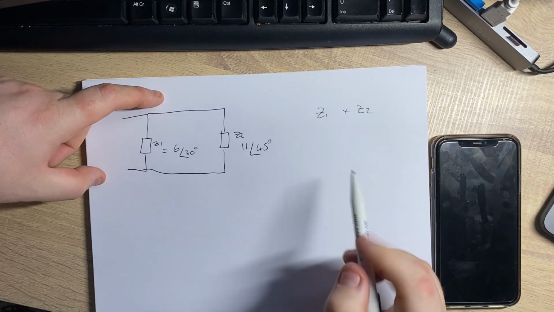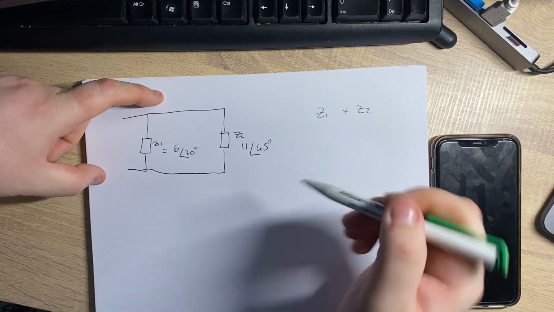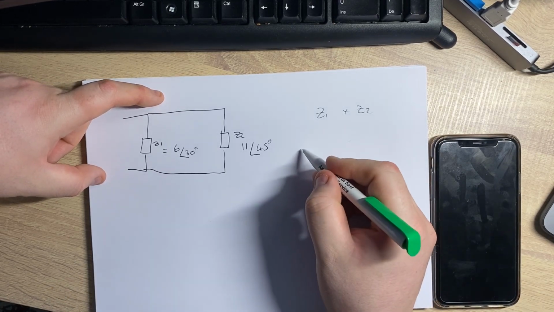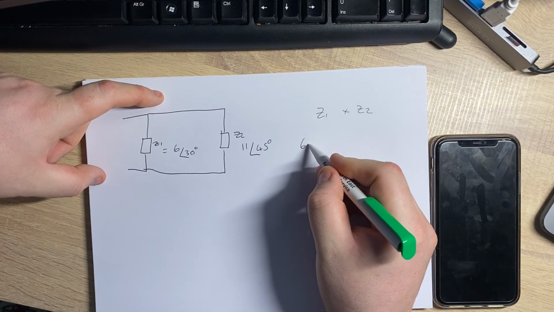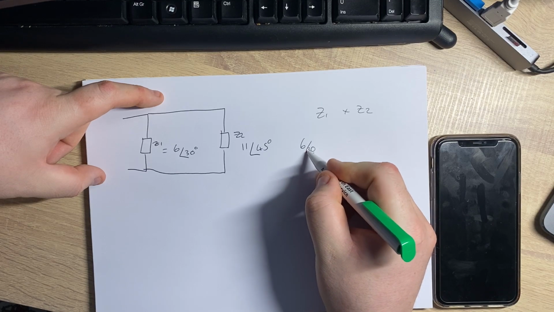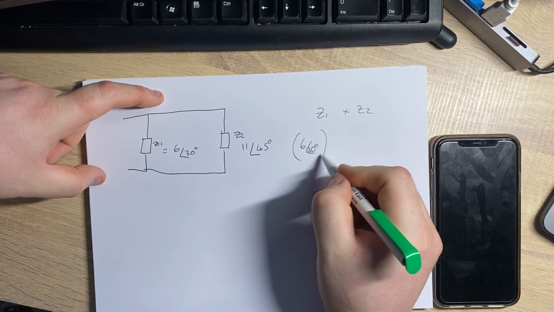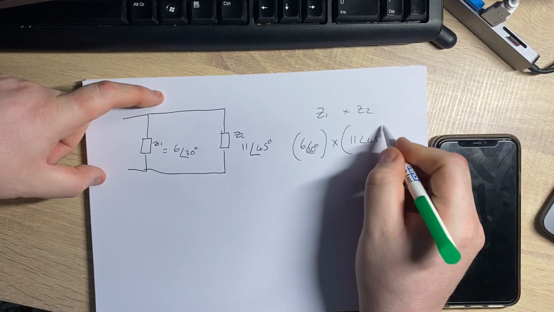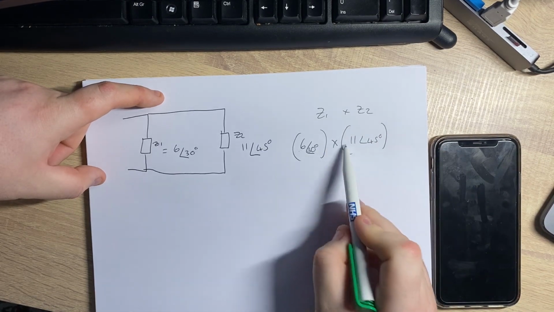Remember, we do this in polar, and the rule for that is we multiply the scalars and add the angles. So for this case, it's 6 at an angle of 30 degrees times 11 at an angle of 45 degrees. We multiply the scalars and add the angles.